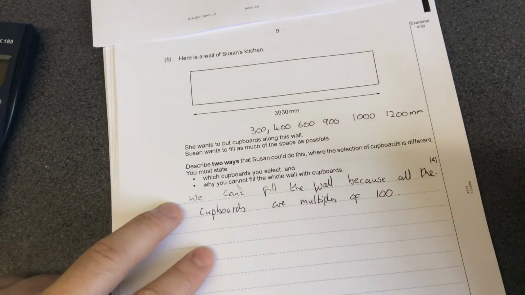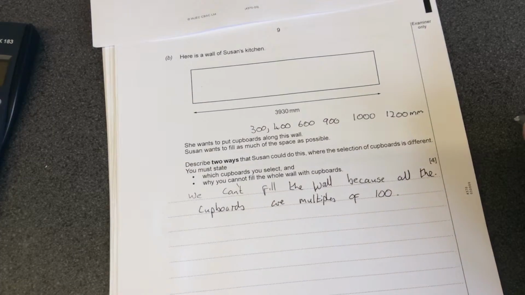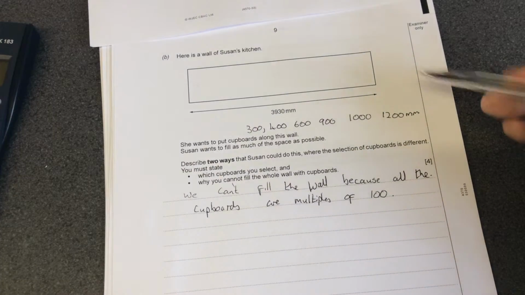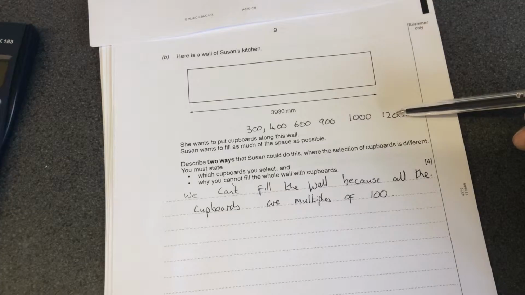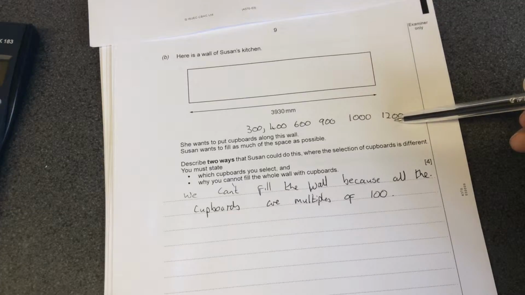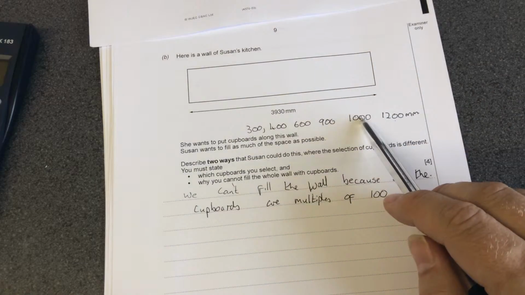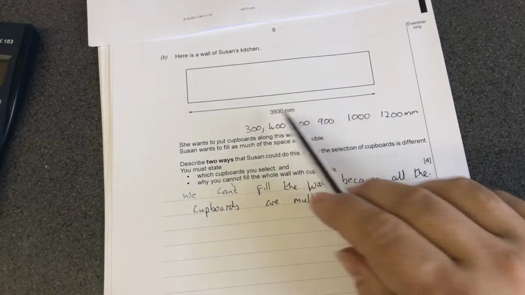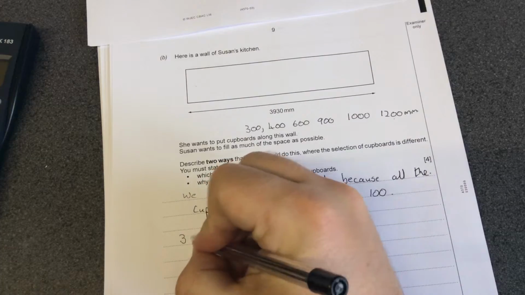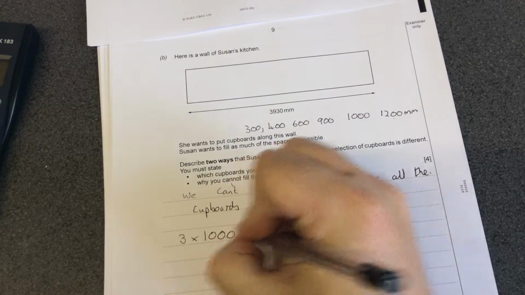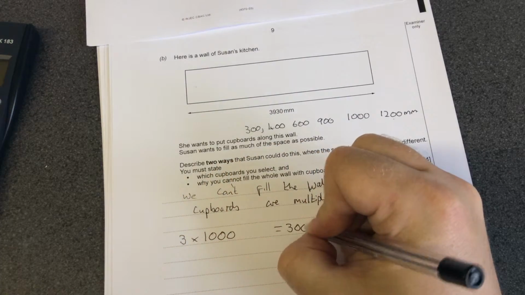Okay, and let's look at now how we can fill in as much as possible. So when we're making 3,930, if we start with 1,000, we could buy 3 1,000s, which make 3,000. So we could have 3 times 1,000, which make 3,000.